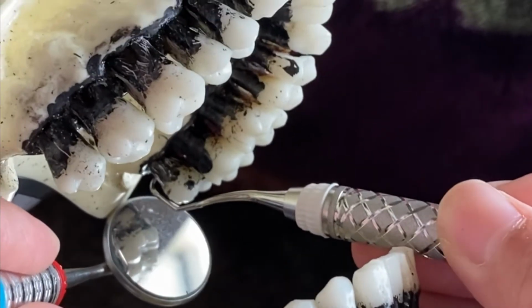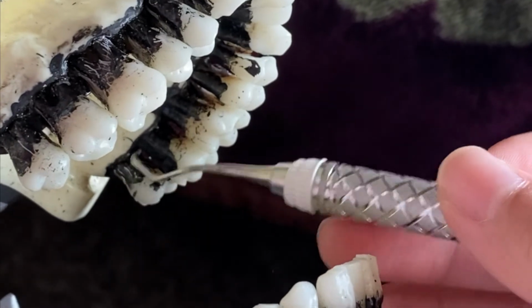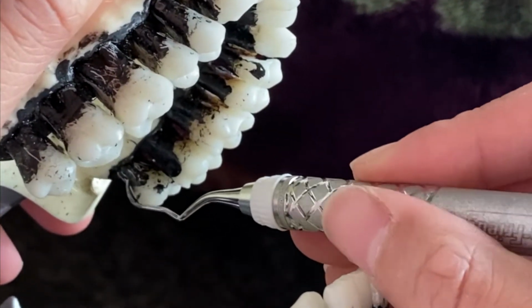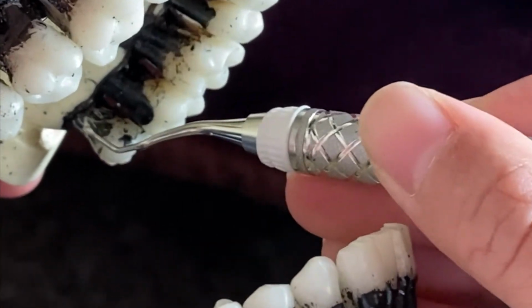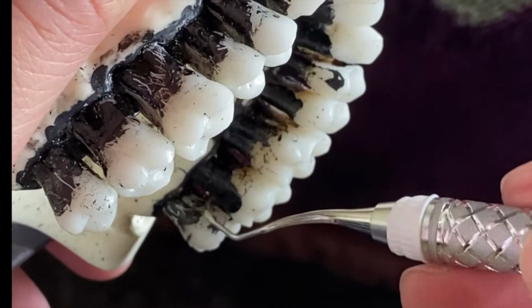Now for the lingual surface, I'll have my patient look over to the left, and I'll be sitting at 8 o'clock to 9 o'clock, using the same technique as used on the facial surface.